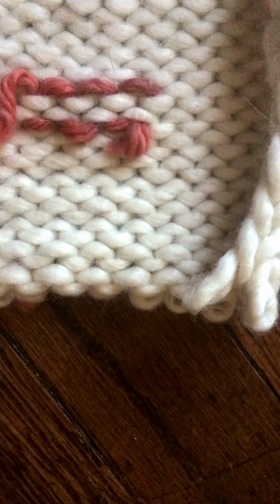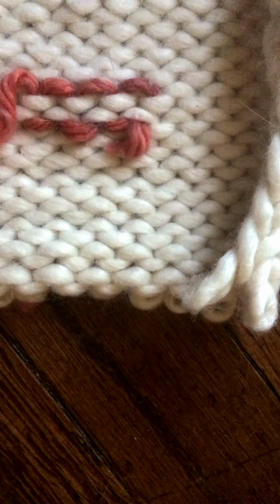So that's weaving in ends. Hope this is helpful. Ask where your yarn is at.